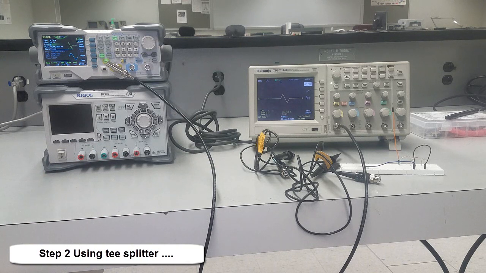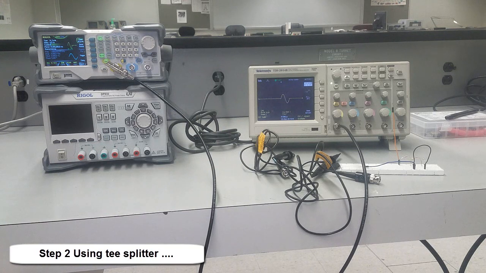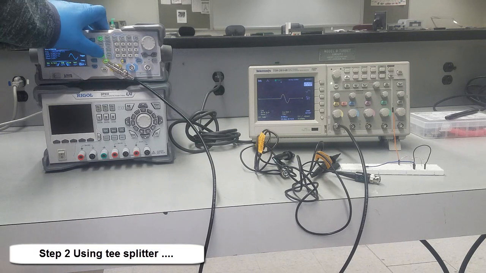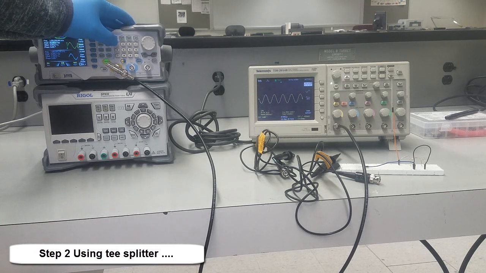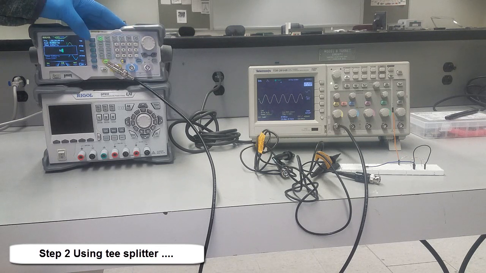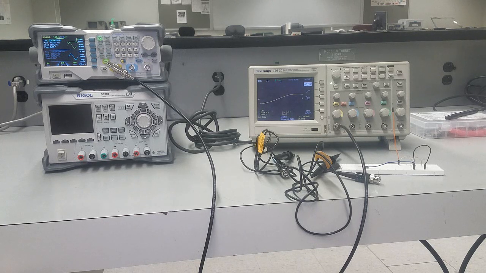And let's configure the signal to be a sine wave. So I'm going to click on sine wave, and I want it to be 10 volts peak to peak. So the amplitude is going to be 10 volts peak to peak, and then the frequency I'm going to program to be 120 hertz. So that's what I have, 120 hertz. That was step number 2.